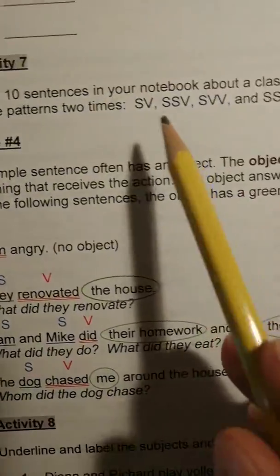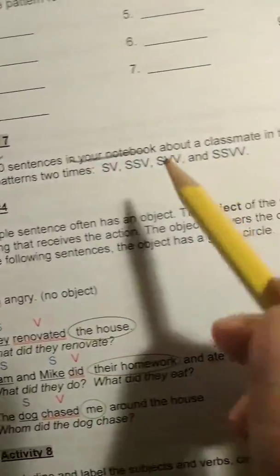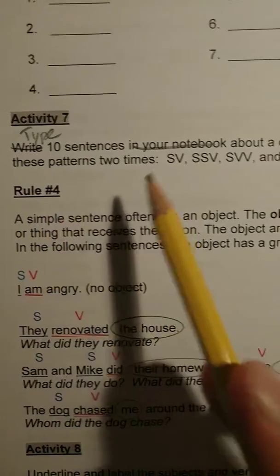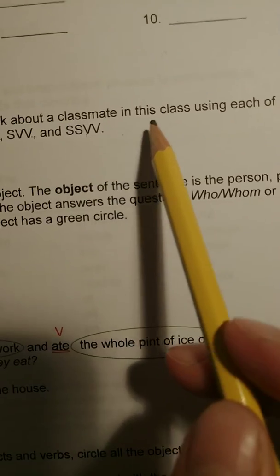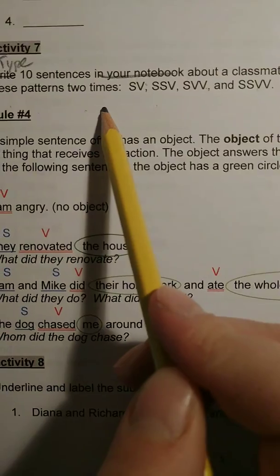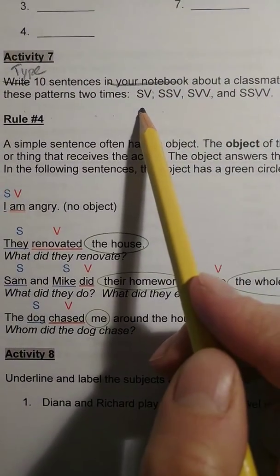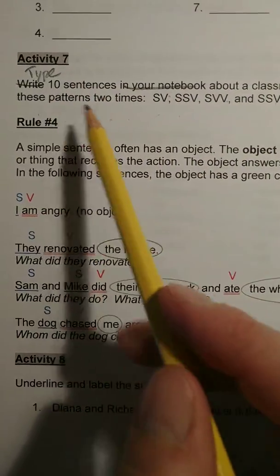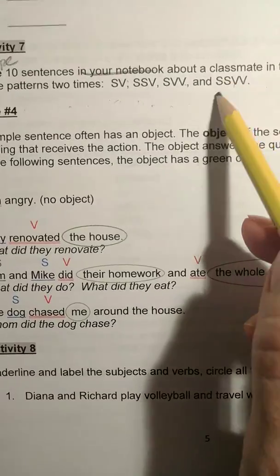Now, activity 7 here. It says write 10 sentences, not in your notebook, but I will say type 10 sentences, because we are not in class, about a classmate in this class, using each of these patterns 2 times. Some of them you use more than 2 times, right? So subject, verb; subject, subject, verb; subject, verb, verb; and subject, subject, verb, verb.